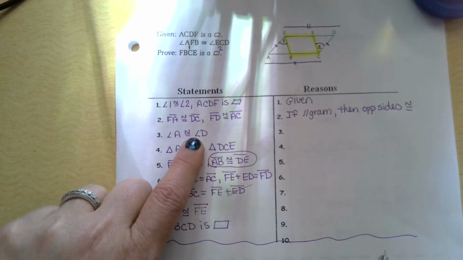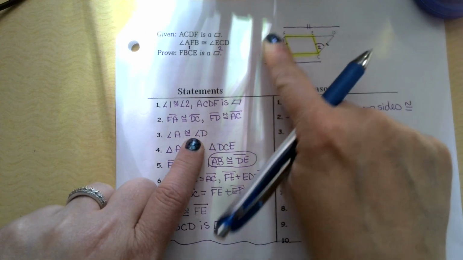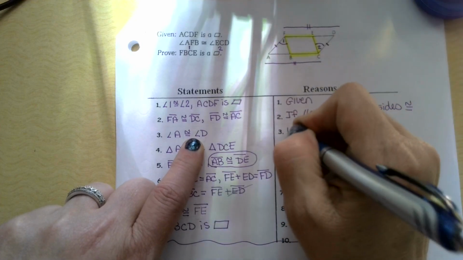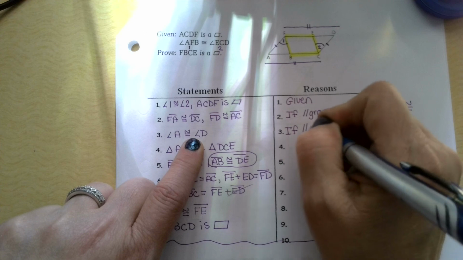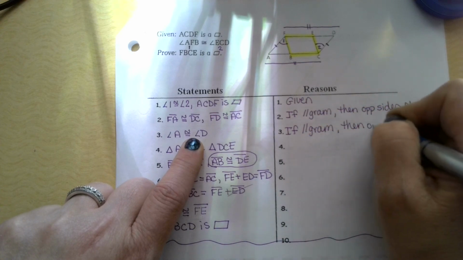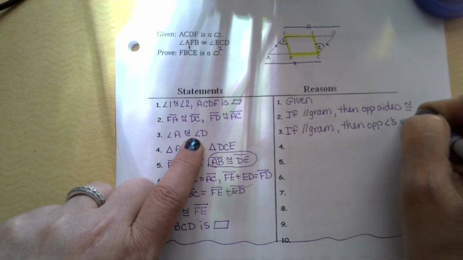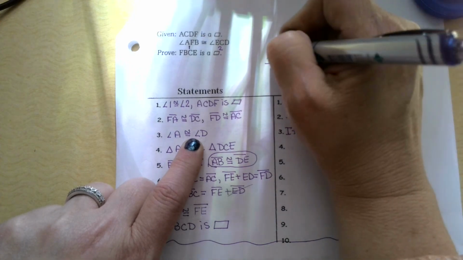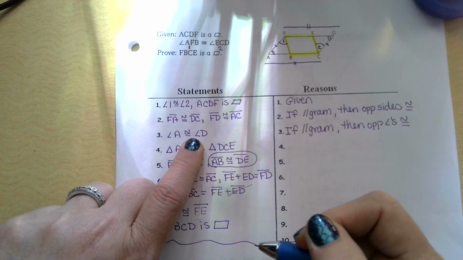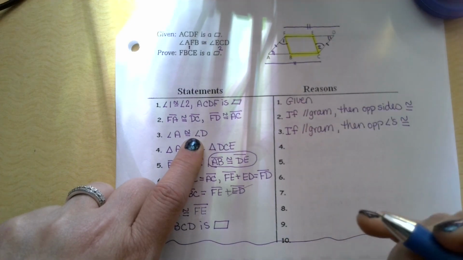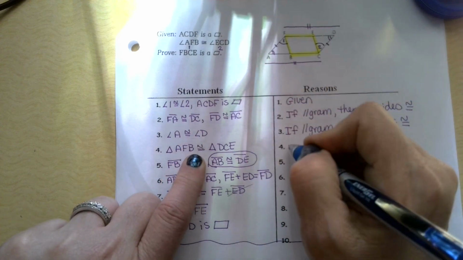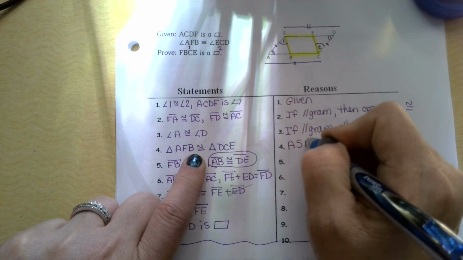Okay. I have angle A is equal to angle D. This is still in the big parallelogram. Those are opposite angles. So if parallelogram, then opposite angles are congruent. So let's go ahead and mark those. Okay, I am seeing right away angle, side, angle. So these two triangles are congruent by angle, side, angle.